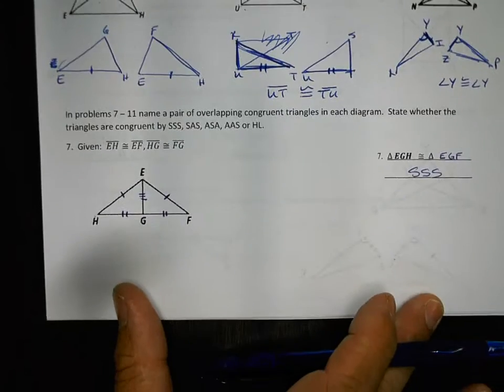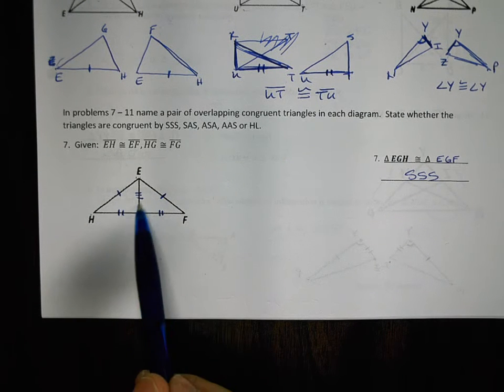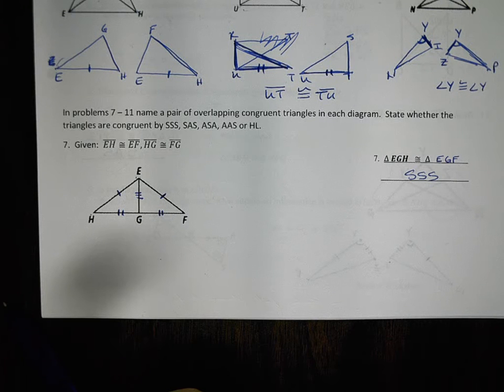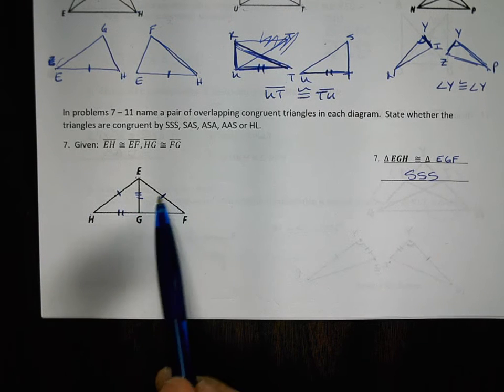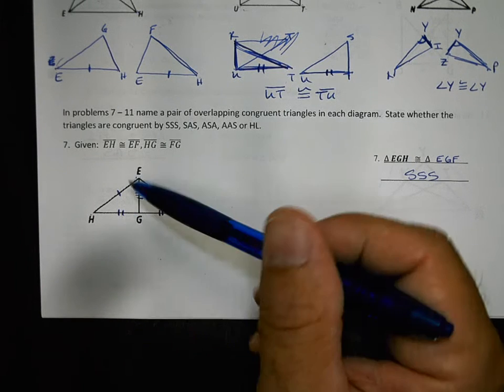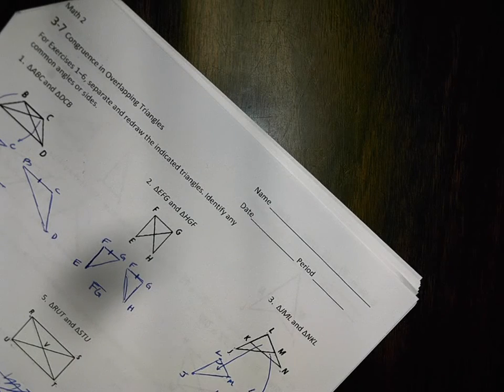Okay, number 7, I got triangle EGH is congruent to EGF by side, side, side. We know we were given that these two sides are congruent and these two sides are congruent, and they share EG. Questions on number 7. Okay, let's move on.